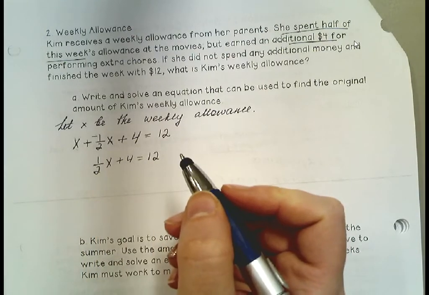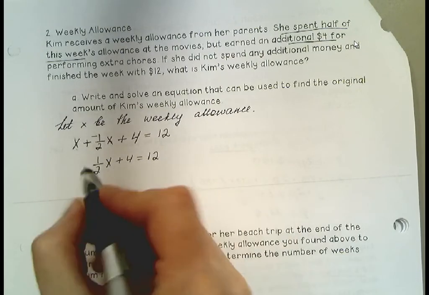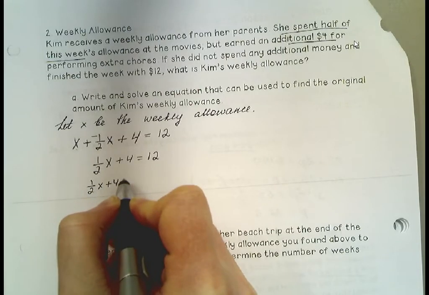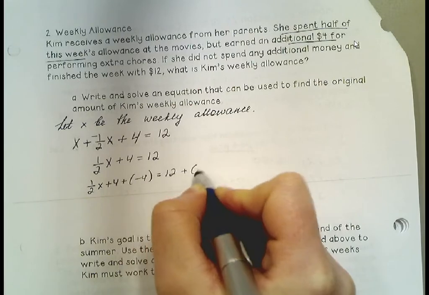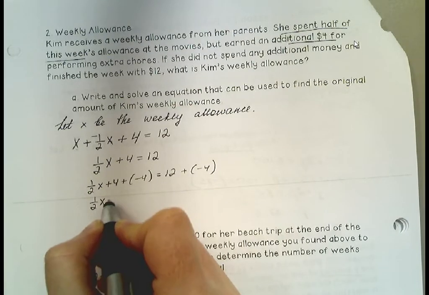My next step is to add the additive inverse to be able to find out what that 1/2 x is. So 1/2 x plus 4 plus negative 4 equals 12 plus negative 4. 1/2 x would equal 8.